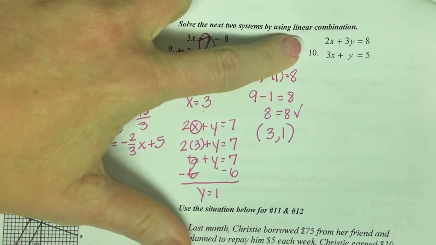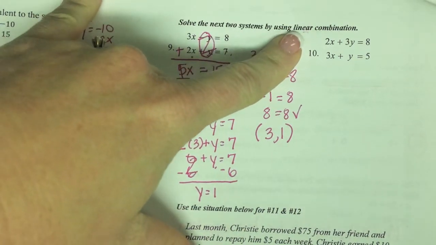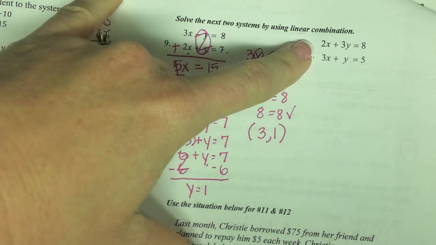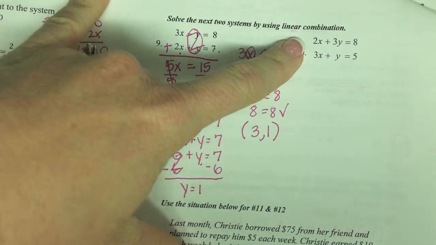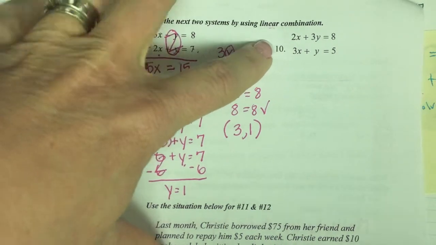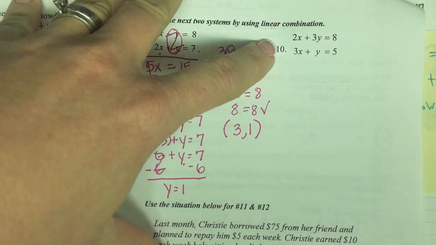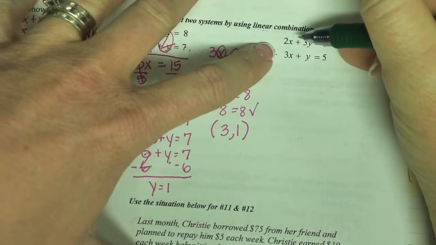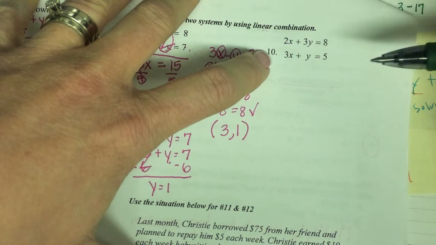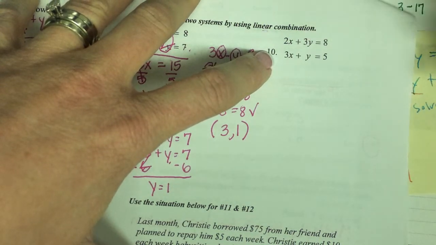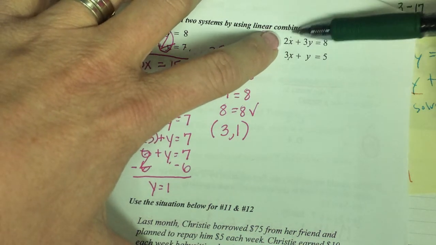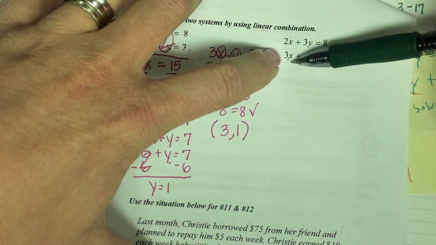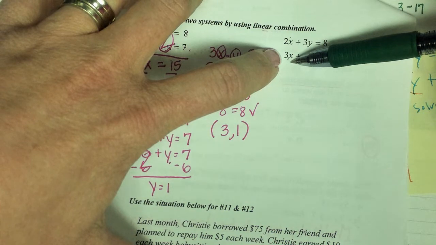Okay, so number 10, same method, linear combination. So are my like terms lined up? X with X, Y with Y? Yeah? Okay. Now, do I have a zero pair? No. No, I need to create a zero pair. Now, we can eliminate any ones that we want, but if we want to do it the easier way, you have to think there's nothing I can multiply 3 by to get to 2, and there's nothing that I can multiply 2 by to get to 3. So I don't want to use that one.